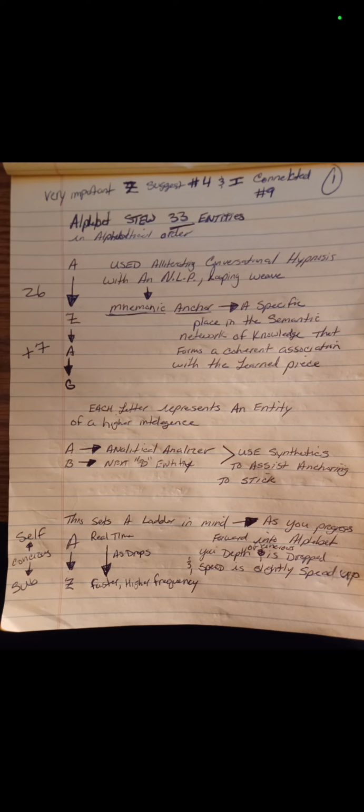alliterating conversational hypnosis with an NLP looping weave. Okay, and basically this is just a mnemonic anchoring system that connects each entity to the next entity. Okay, and the definition of a mnemonic anchor on Google is a specific place in a semantic network of knowledge that forms a coherent association with the learned piece. Okay, so each letter represents an entity of a higher intelligence. Okay, so this is how it works.